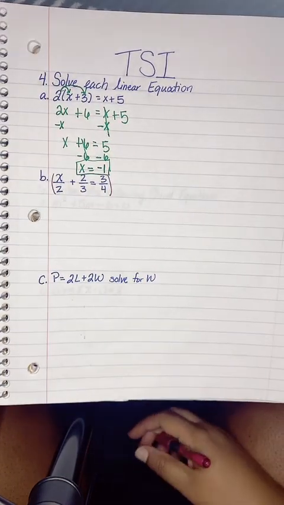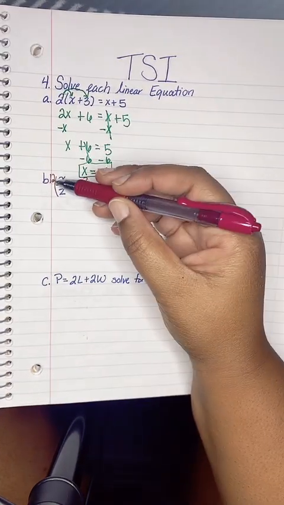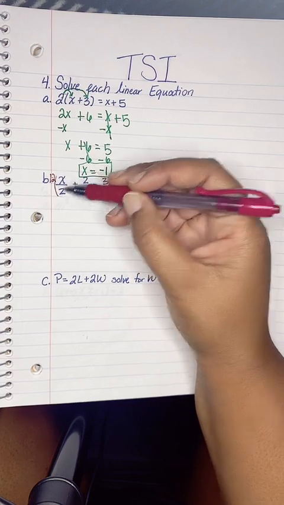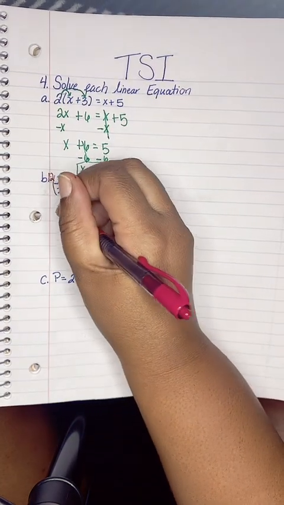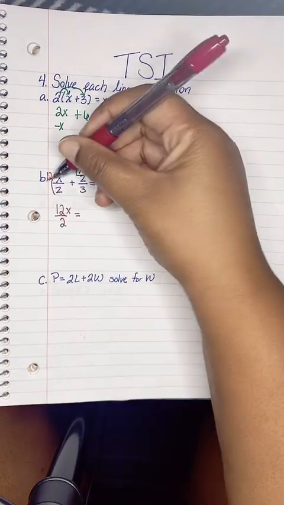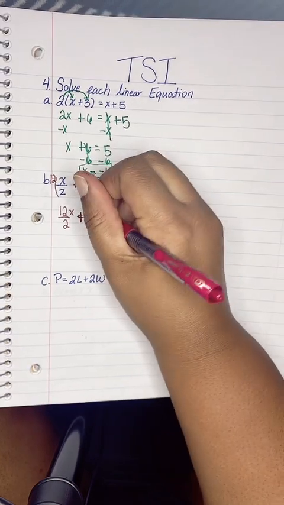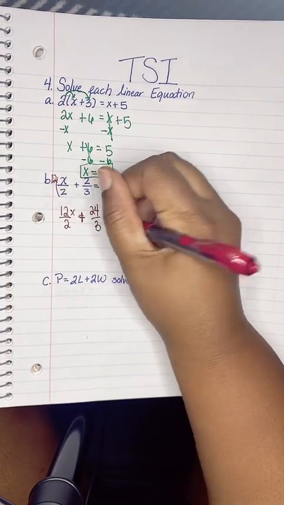So if you don't like fractions, what I suggest is you multiply this whole thing by 12. Okay? What do I mean by that? I'm going to cancel. I'm going to do it step by step, okay? So I would get 12x over 2. 12 times 2 is going to give us 24 over 3.